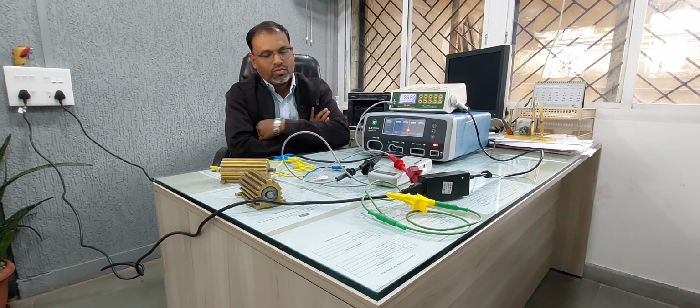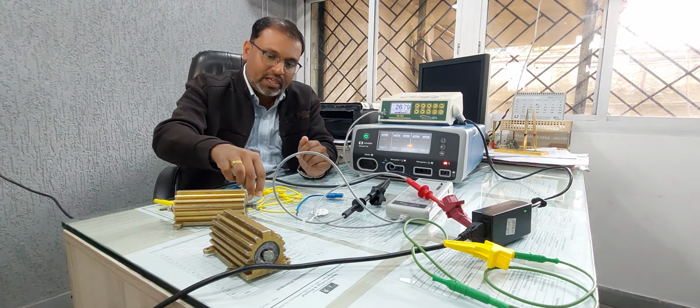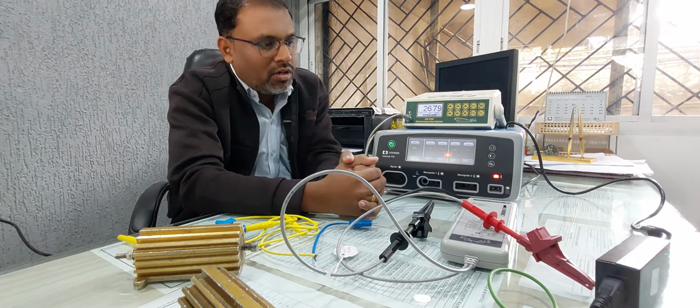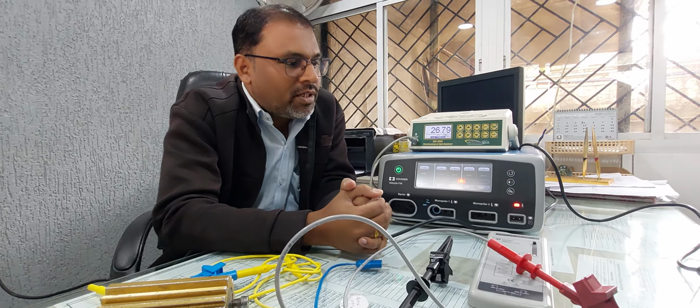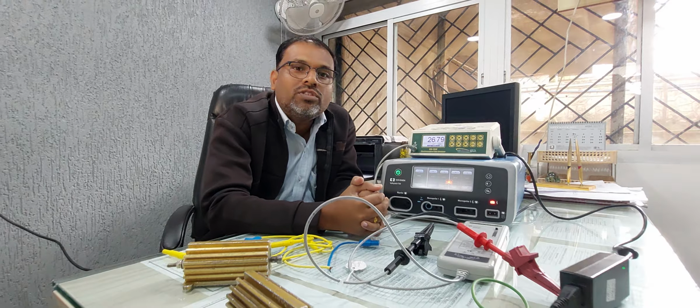Hello guys, so today we are going to make a video on how to calibrate a cautery machine. Basically, you know that cautery is utilized in the OT to perform different types of surgeries. What is meant by cautery? Sometimes it is also called an electrosurgical unit.